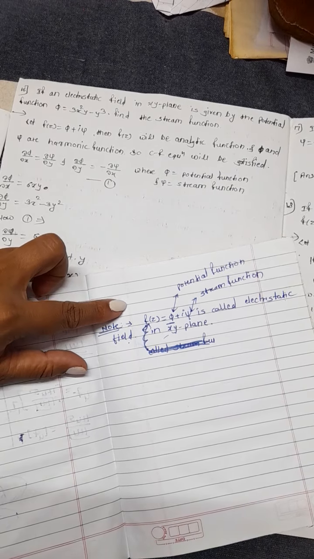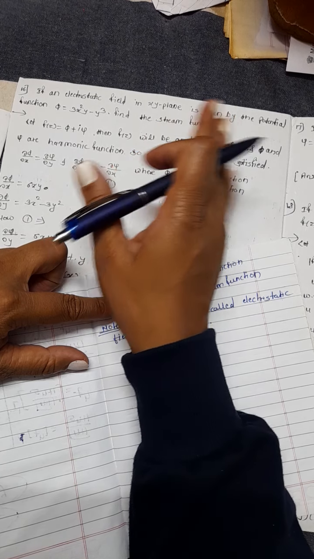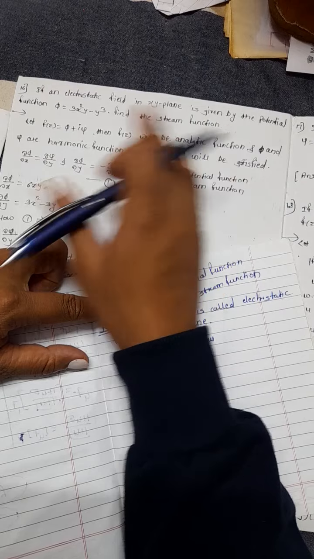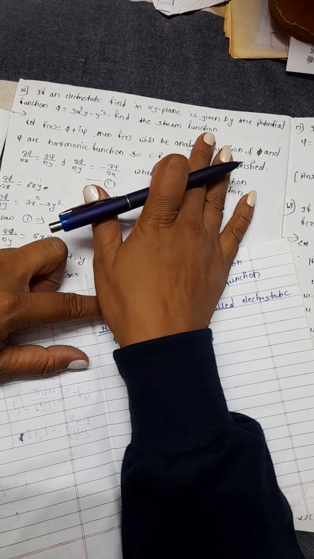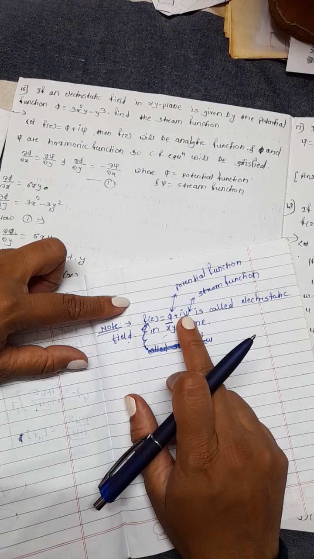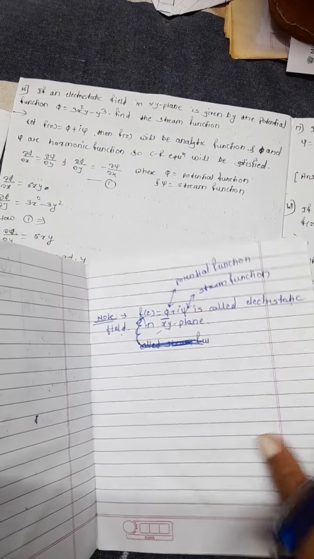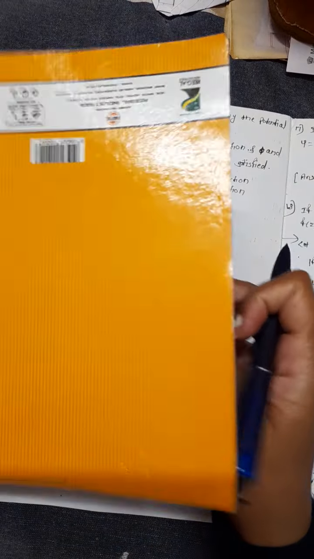What is our question? The electrostatic field in the xy plane is given by the potential function phi. Phi is given. We have to find out the stream function, that means we have to find psi. Instead of u and v, they have just replaced them by phi and psi. Understand that. Write down this note first, before this example only.